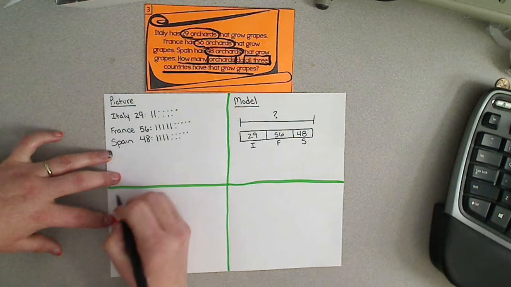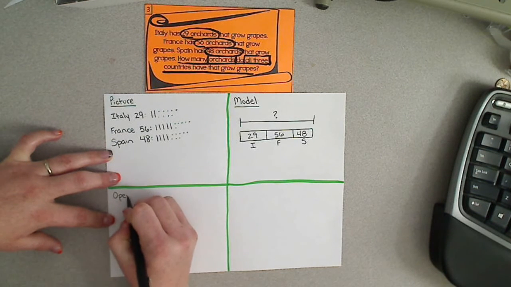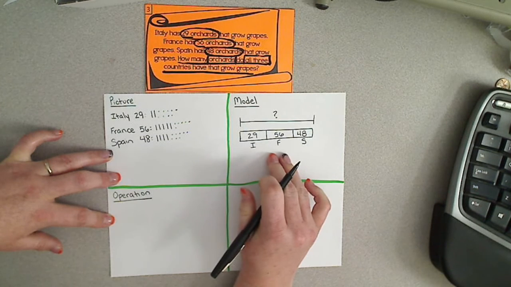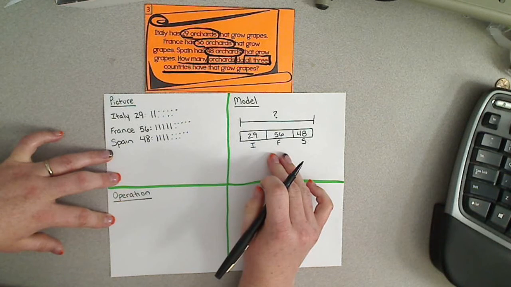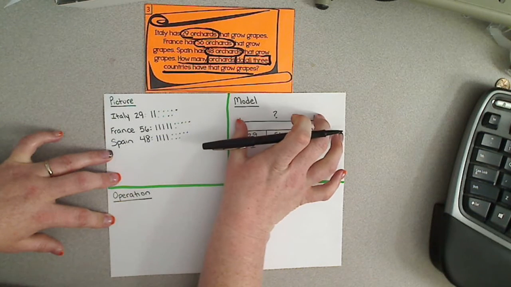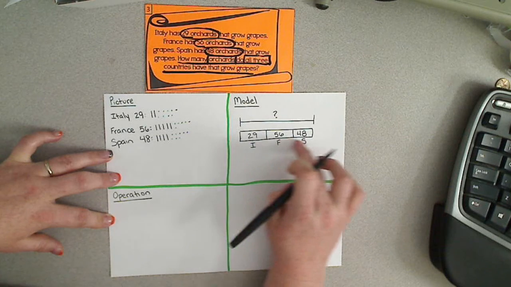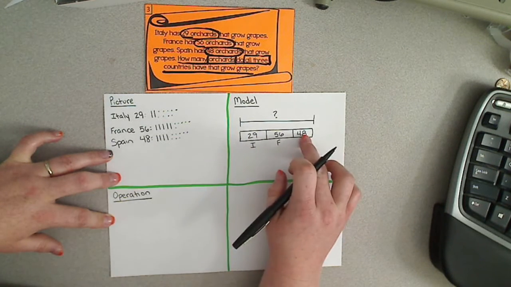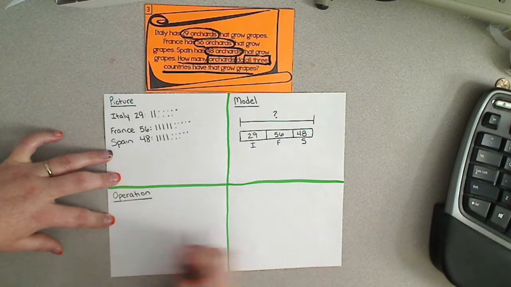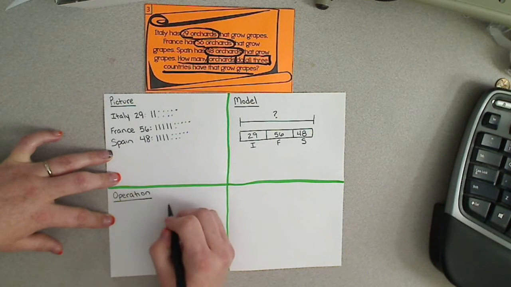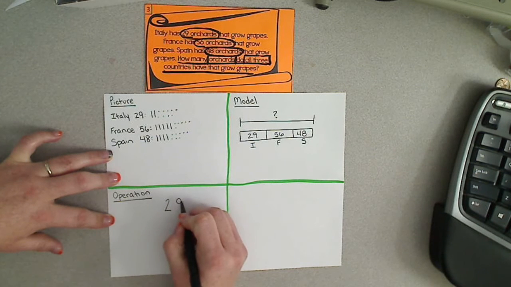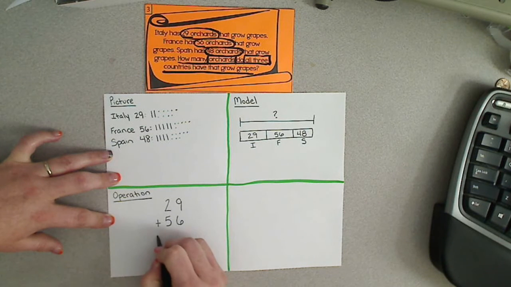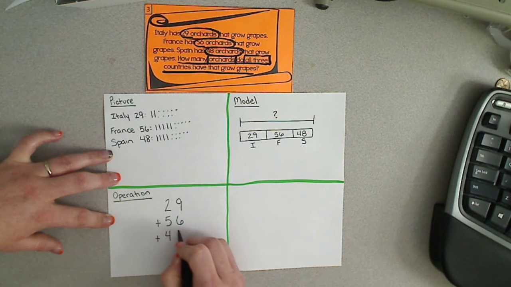Now we're ready to move on to actually working the operation. This is also when students need to look at the model to help guide them on what to do. We've talked in class about how the total is equal to the parts added together. And so they should know that at this point they need to add the 3 parts to determine their total. So their operation is going to say 29 plus 56 plus 48.